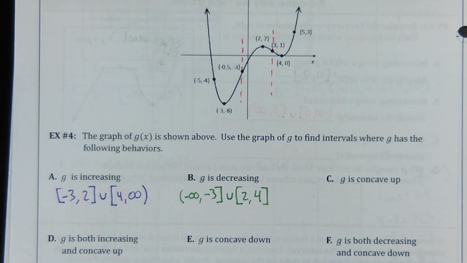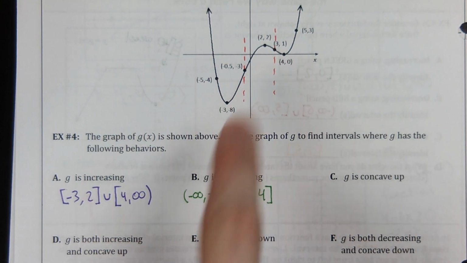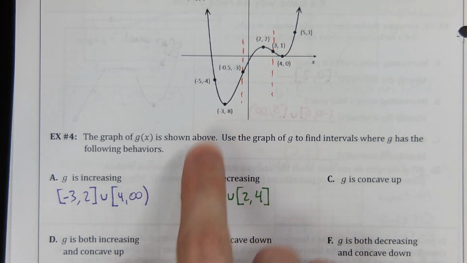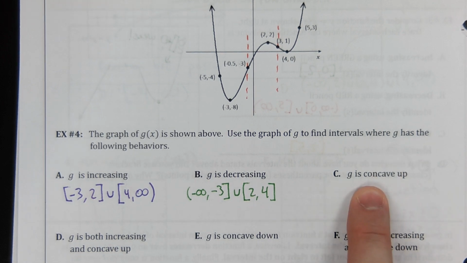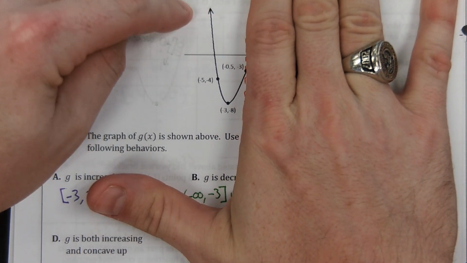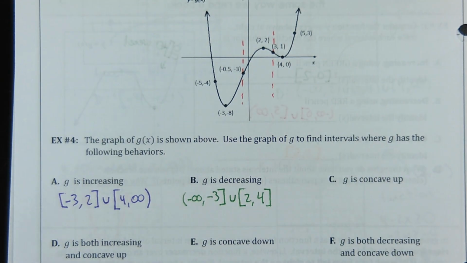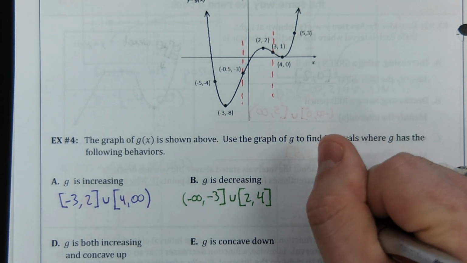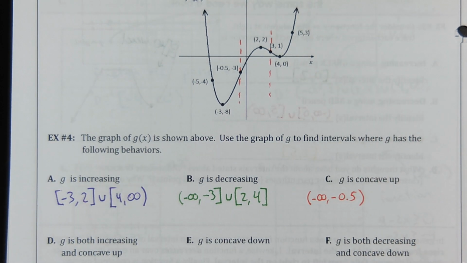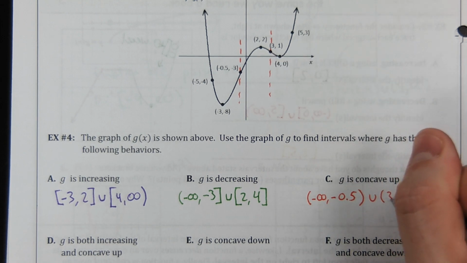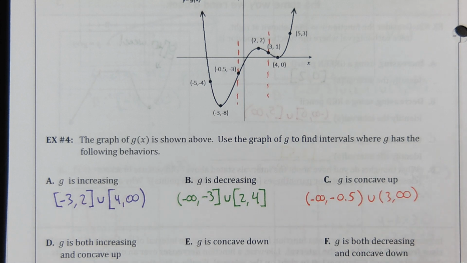Is that where it always is? No. But without calculus, that's the best you can do. Either the picture makes it clear with a dot, or you would find the average between the maximum and minimum x values. Okay? Okay. So where are we concave up? Out here, negative infinity to there, negative 0.5. Concavity does not get brackets. And we're also concave up to the right of x equals 3. For all infinity.